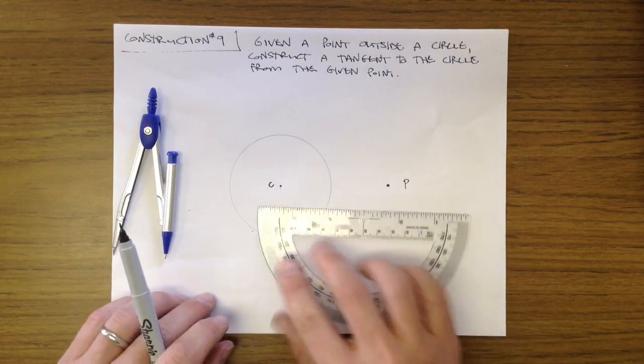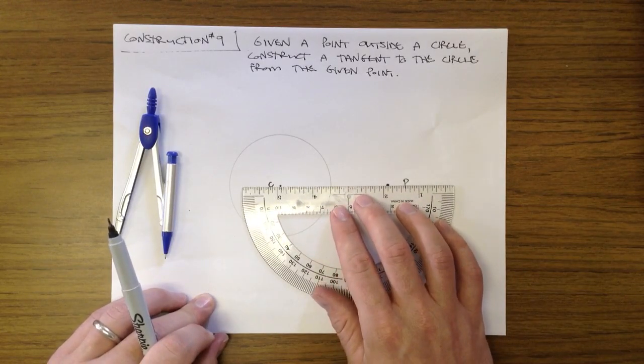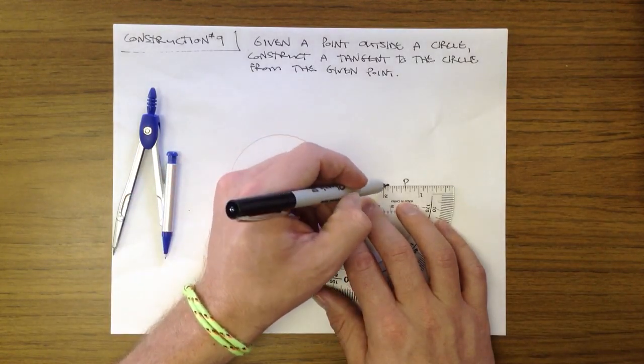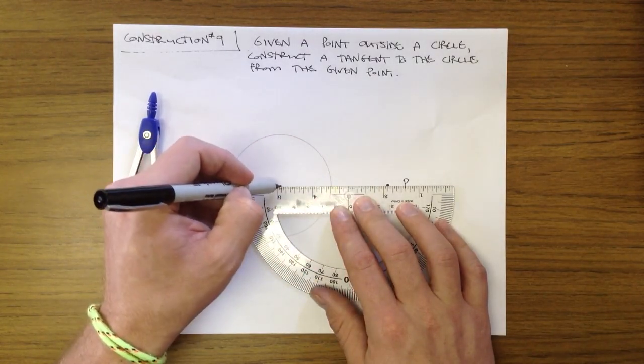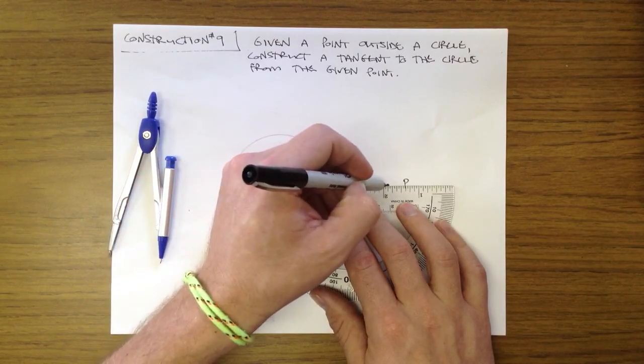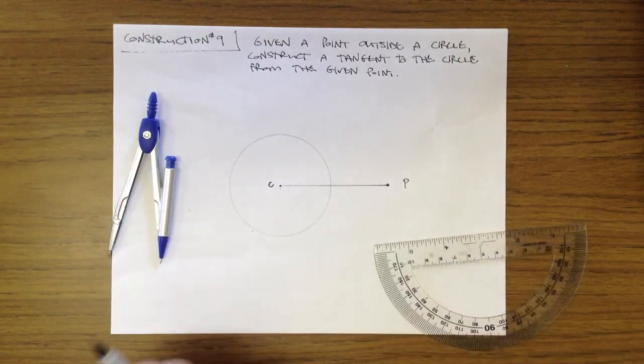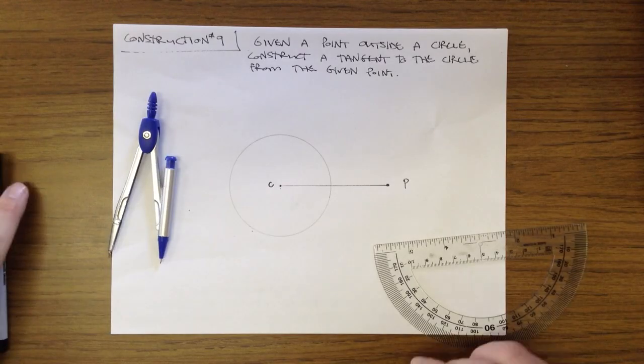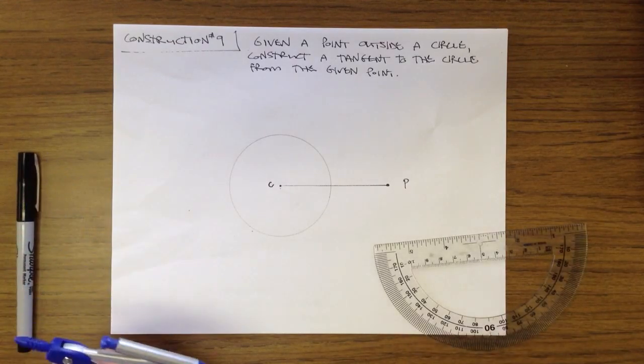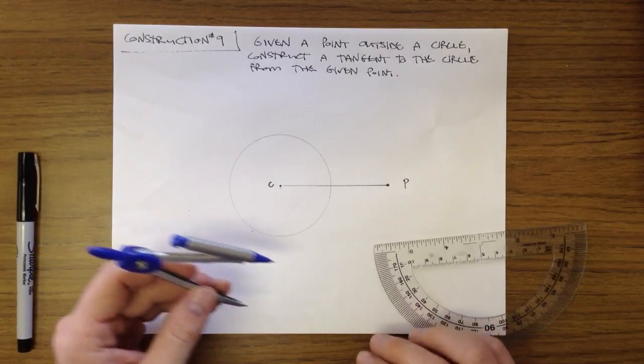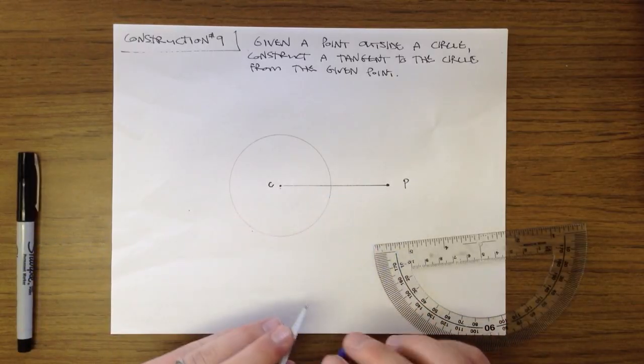So first let's start by connecting the center of our circle with our point outside the circle. So in this case we're connecting point C and point P. It doesn't need to be a really dark line, but we want that line nonetheless. So now that we've connected point C and point P, we are going to draw the perpendicular bisector of CP.